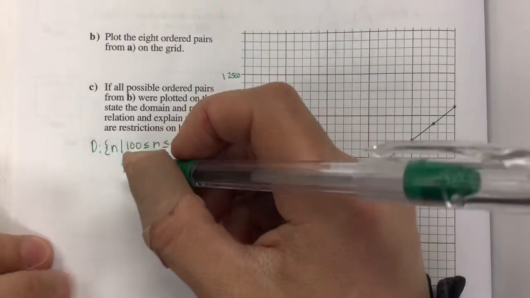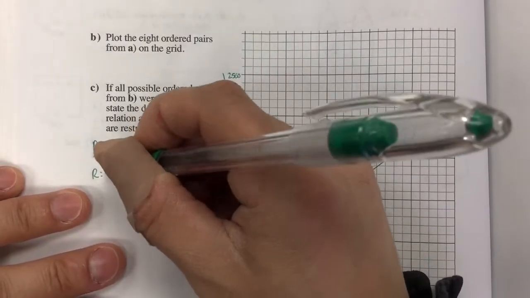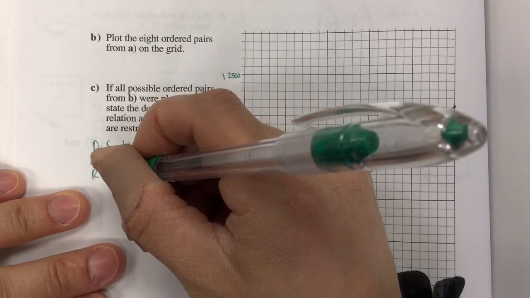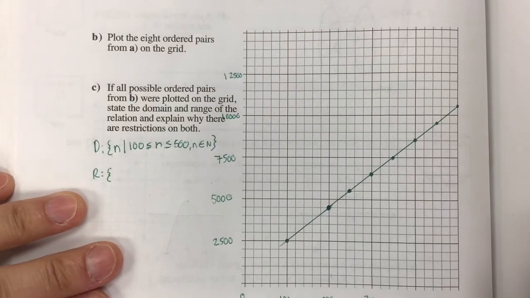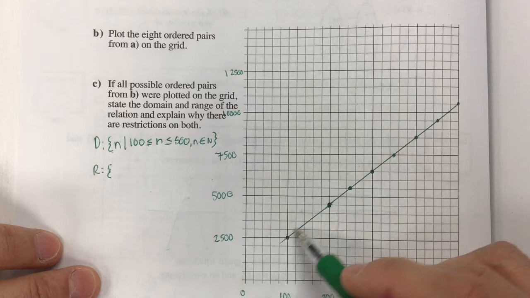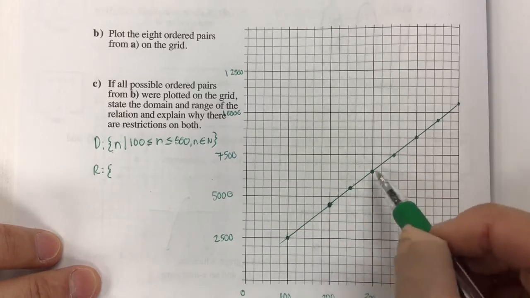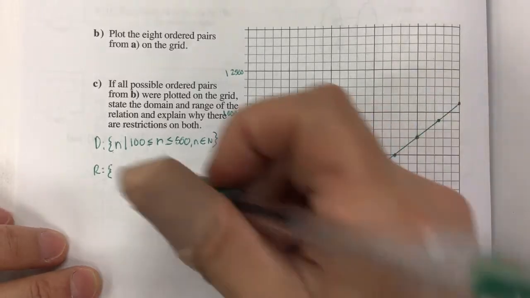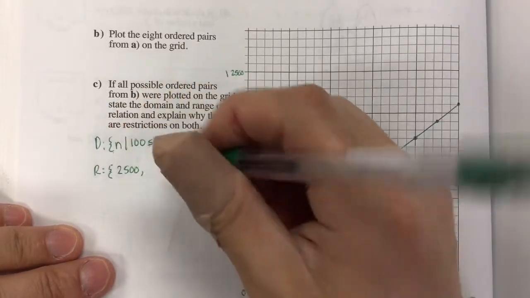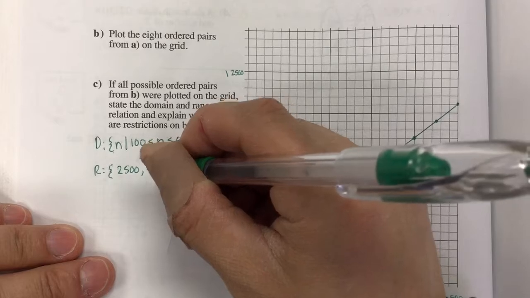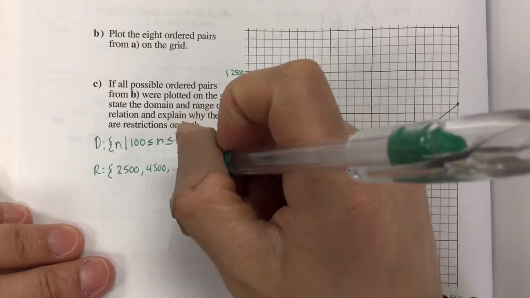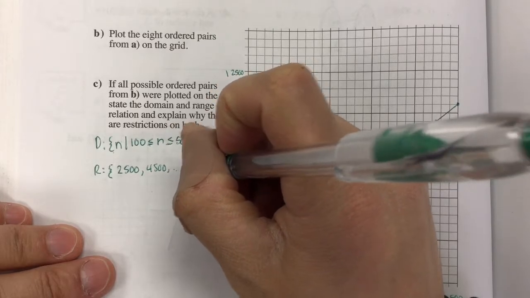Our range, with our range, we can just make our range as a list of all the values in between, and we can talk specifically about the values that we actually gave. So 2,500, 4,500, and then so on and so forth, all the way up to 10,500.